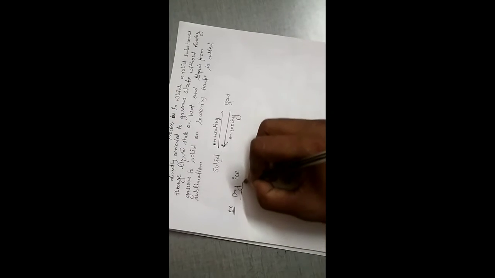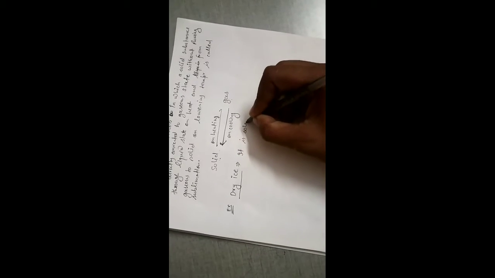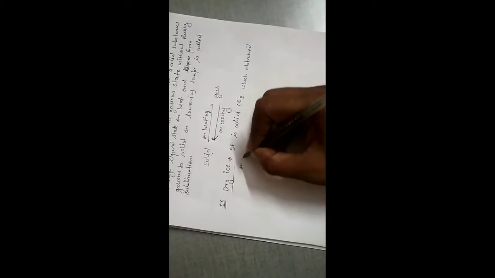Dry ice. So what is dry ice? It is solid CO2. Solid carbon dioxide is known as dry ice, which is obtained on lowering the temperature at high pressure. Then CO2 is converted to solid CO2, which is known as dry ice.